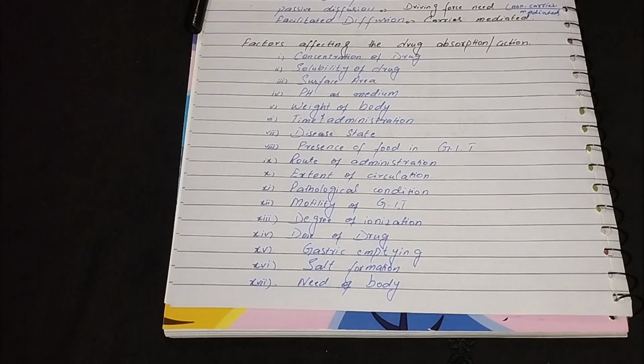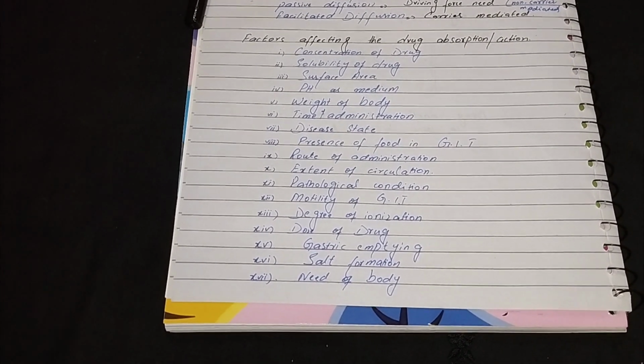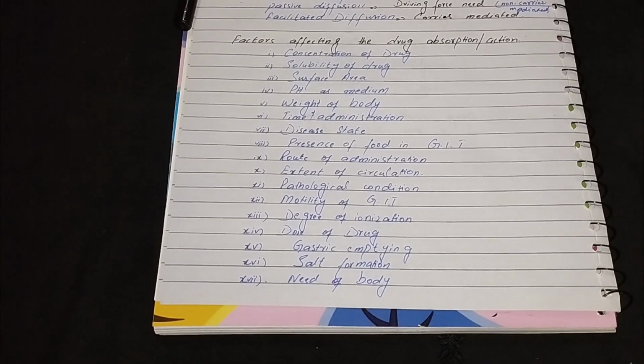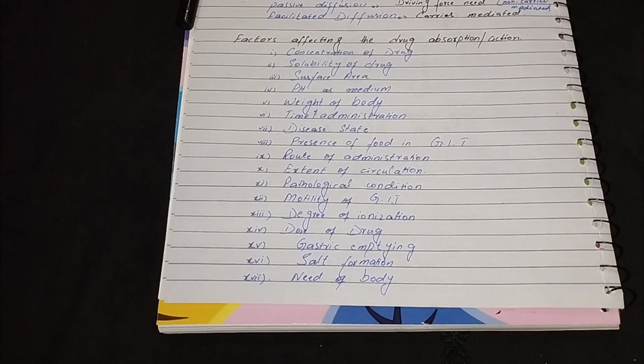Next, I have gastric emptying. It plays a very important role in the absorption of the drug. For example, metoclopramide, which is an anti-emetic agent, causes gastric emptying, so absorption of the drug is slow and the action of the drug will be slow.